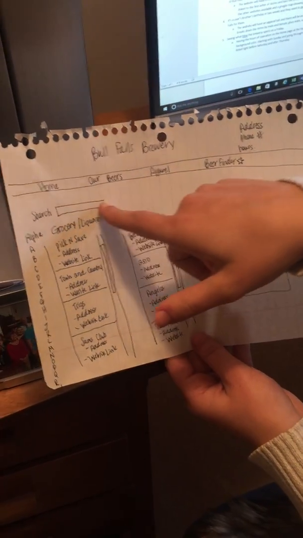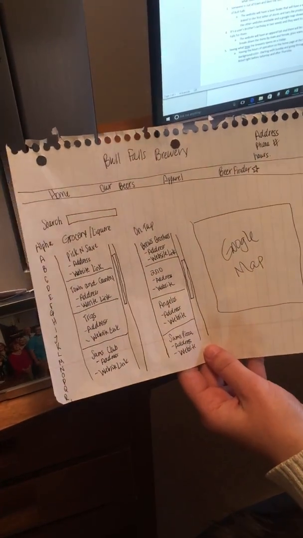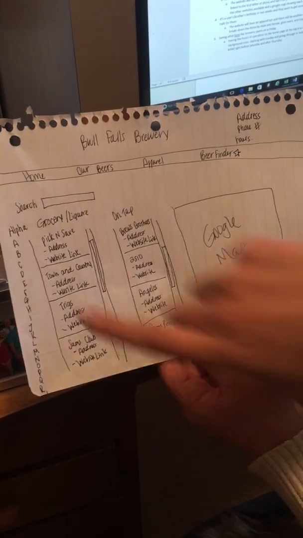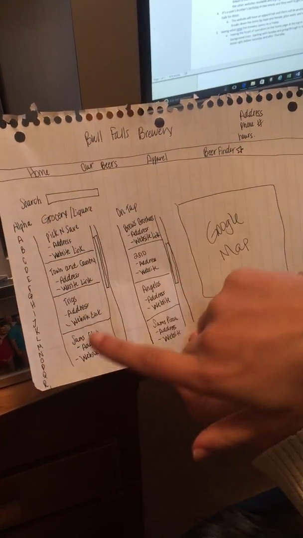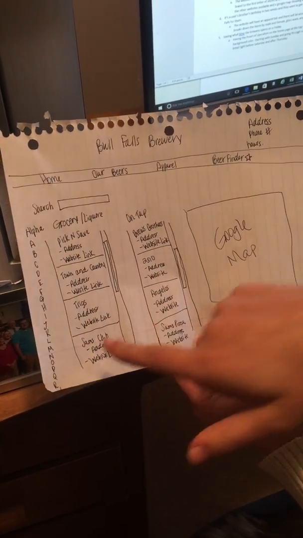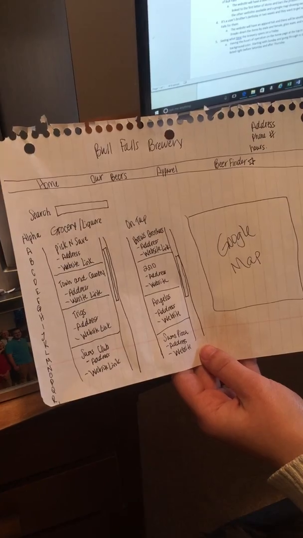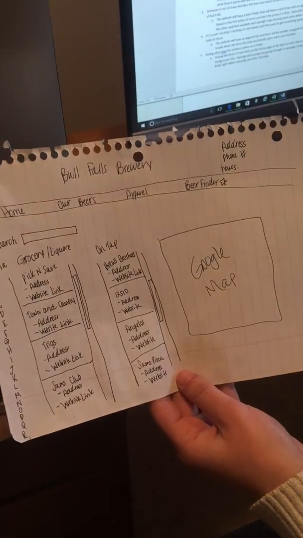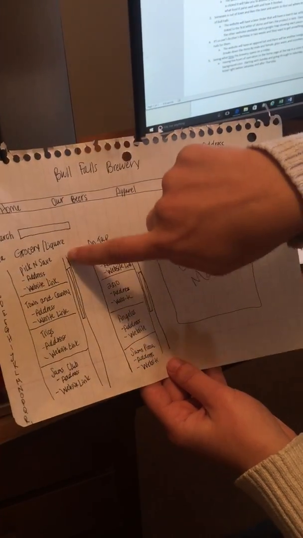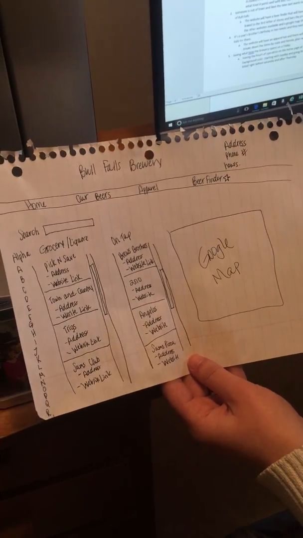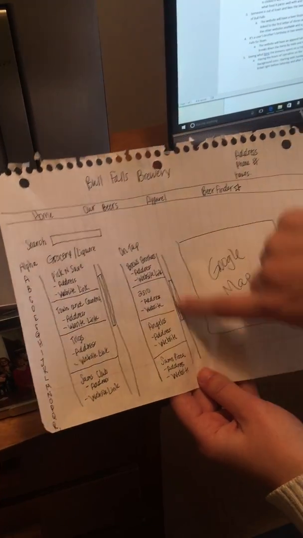I have a search bar up here if they have a specific place in mind and just maybe need the address or the link. Otherwise, I have an alpha split here that's linked to both, I guess you could call them search or bars. Each one has a scroll bar on the side.